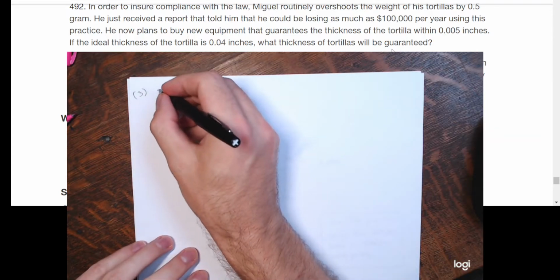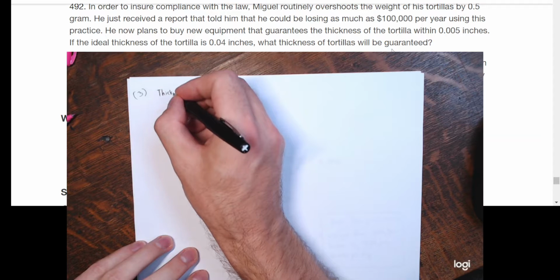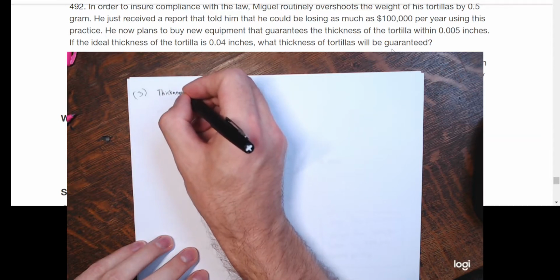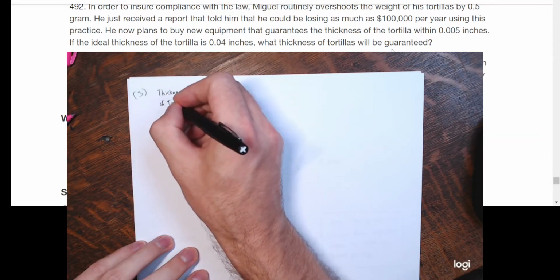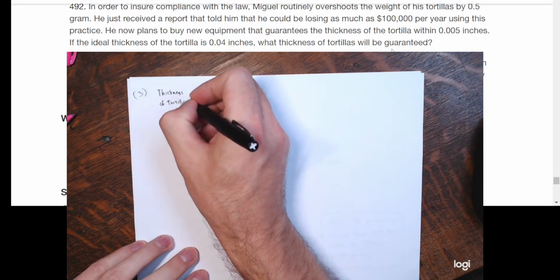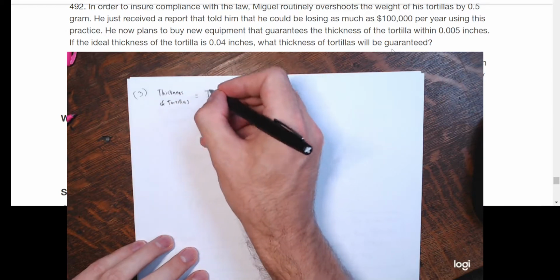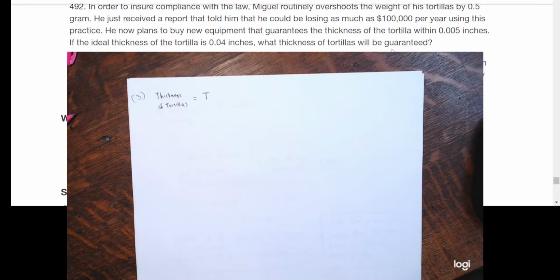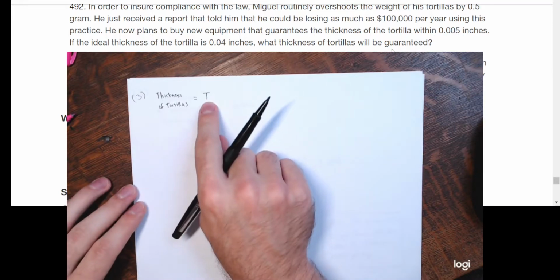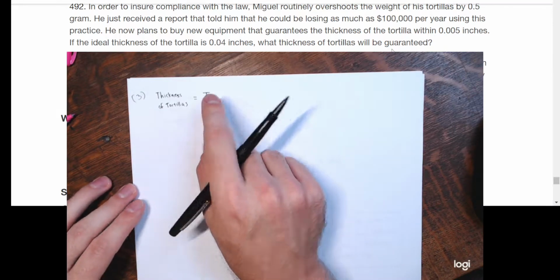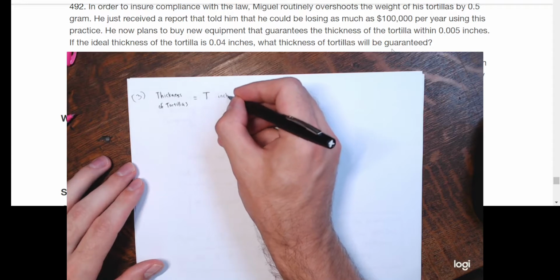All right, so they're asking about the thickness of these tortillas. So this is unknown. I'll call this T for thickness, or tortilla, whatever you want. So the thickness of a tortilla is T inches. They gave us a thickness in inches there.